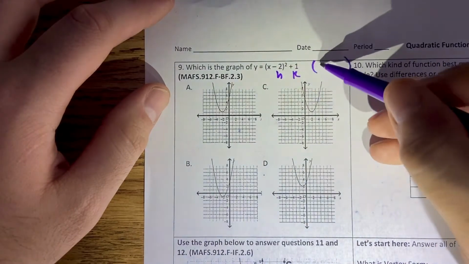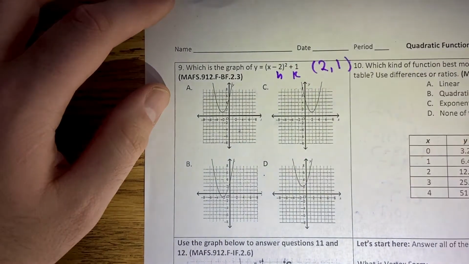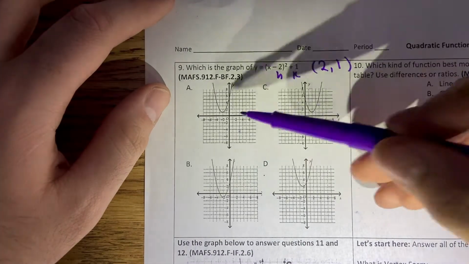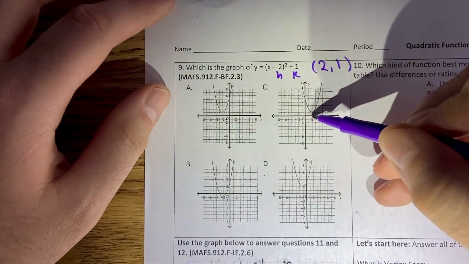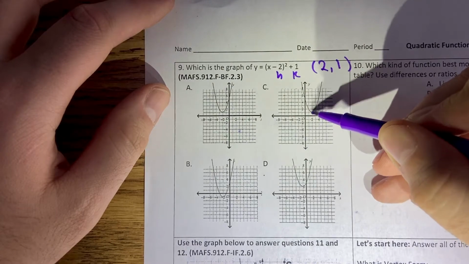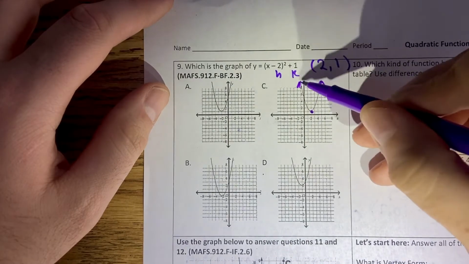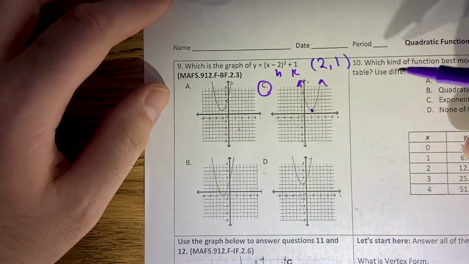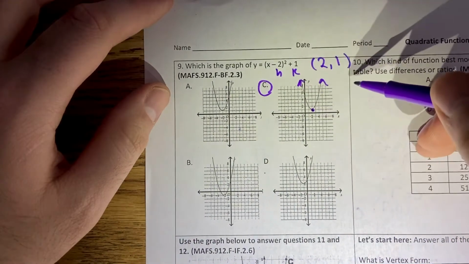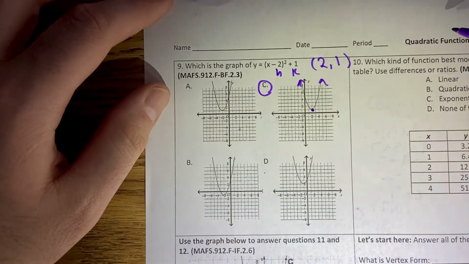It's the opposite of h, so +2, and 1 for our k value. So which is the graph that has a vertex of (2, 1)? Let's start there. Well, the only graph that has a vertex of (2, 1), 2 to the right, up 1, is letter C. They all go up, and there's not much difference other than the vertex point, so it's easy to assume C is the correct answer.